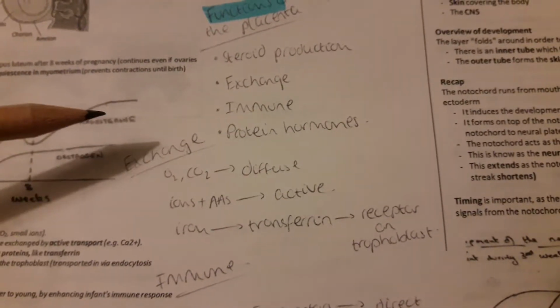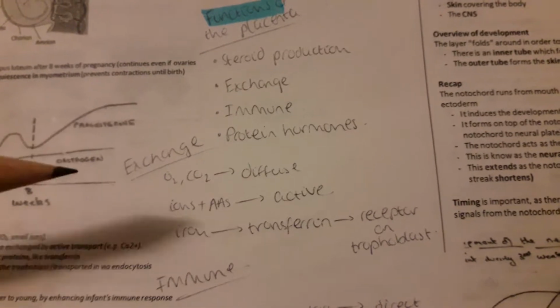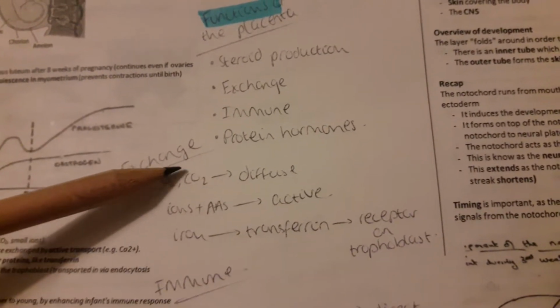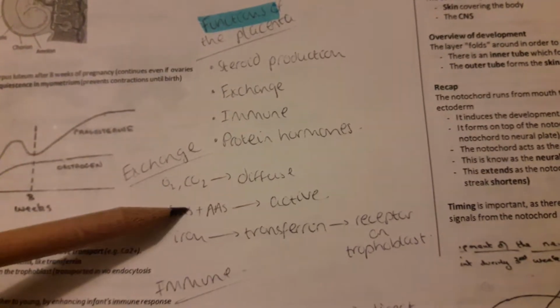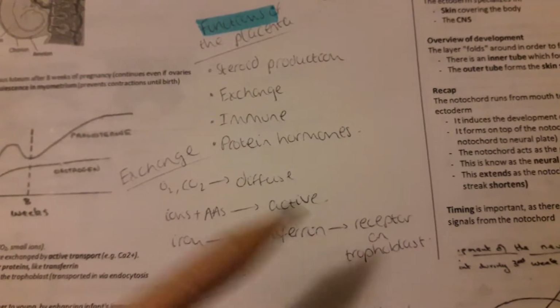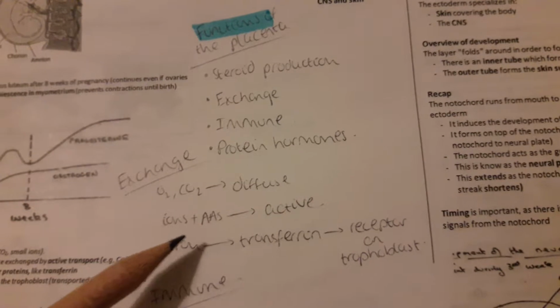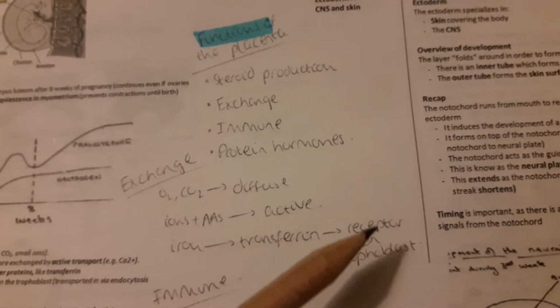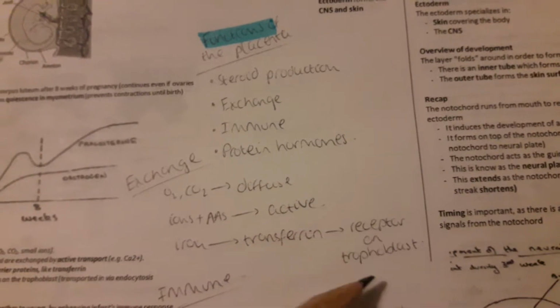In terms of exchange, there are a few different things that need to go across the placenta. Oxygen and carbon dioxide diffuse. Ions and amino acids are transported by active transport. And iron is carried by transferrin, for which there is a receptor on the trophoblast.